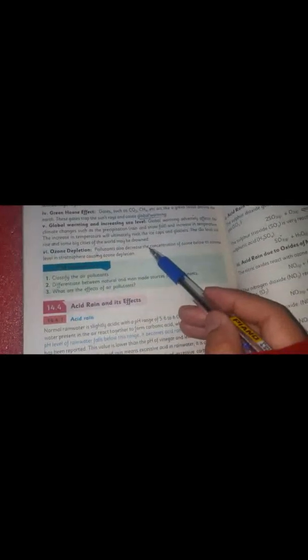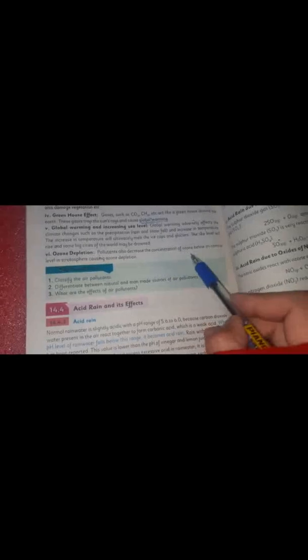And then ozone depletion, with which you all are quite familiar. Ozone depletion is the decrease in the concentration of ozone in the stratosphere. And how does it decrease? That is because of the pollutants, right? Because pollutants react with this ozone, and then ozone is changed into oxygen gas or oxygen radicals, and then further reaction happens.